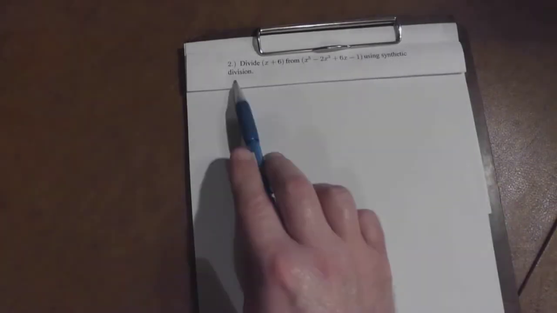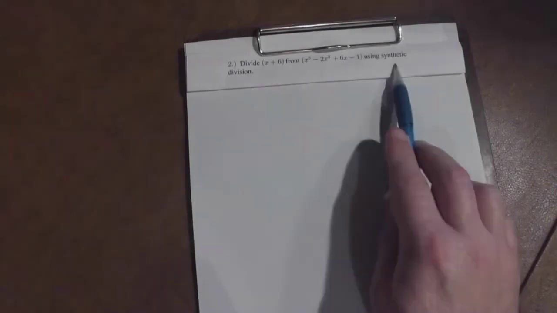And it asks us to use this process that is new to us, that's going to be known as synthetic division. And what we're going to see as synthetic division is a way of simplifying the case for polynomial long division.